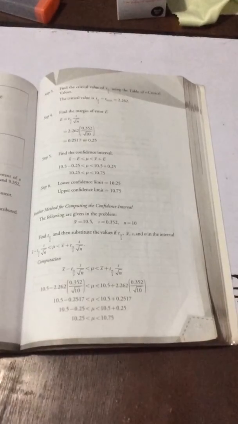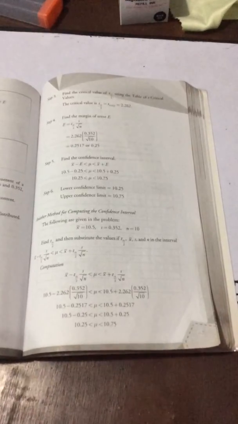And for the last step, step number 6, finding the lower and upper confidence limit, our lower confidence limit is 10.25, taken from x bar minus E, and our upper confidence limit is 10.75, taken from 10.5 plus 0.25.